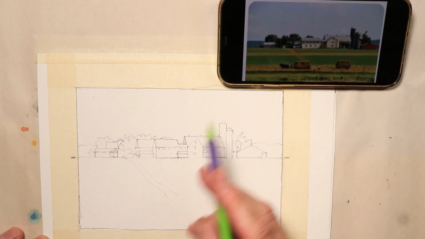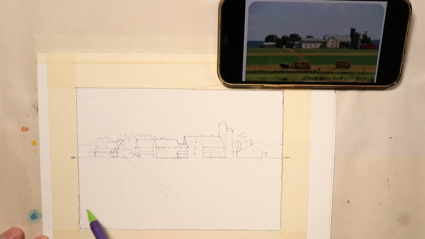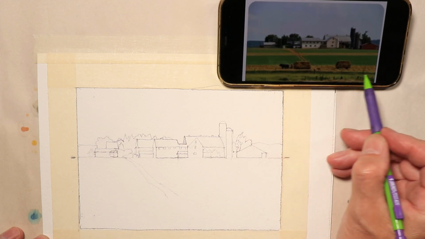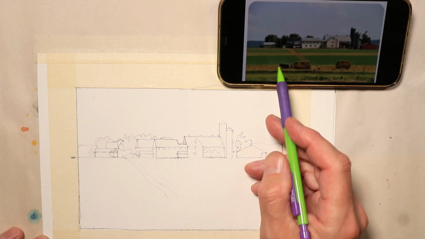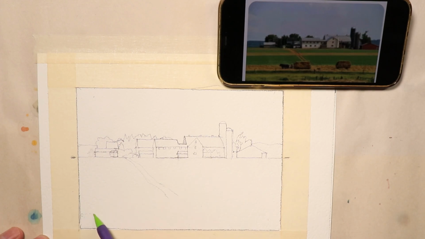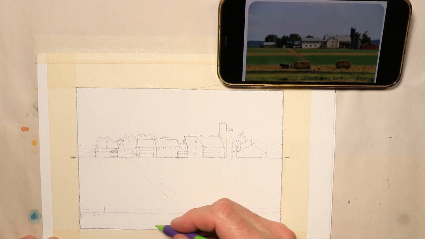And then here we can start to get the grass and the fields. Looks like a fence with some weeds along the fence, high grass and tall weeds right along this fence here. Looks like there's fence posts, so let's do that first. That's about here. Like that. Then there's that darker grass, up top, and some posts here.